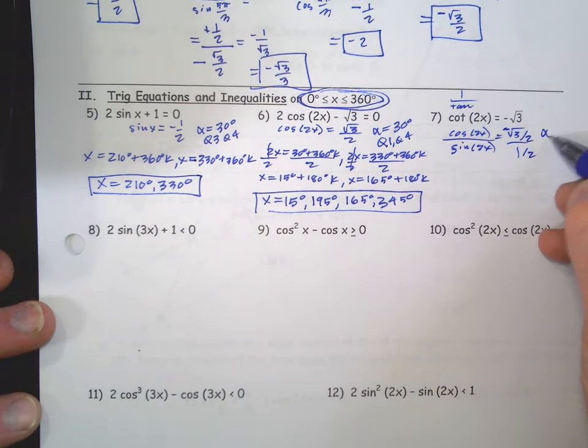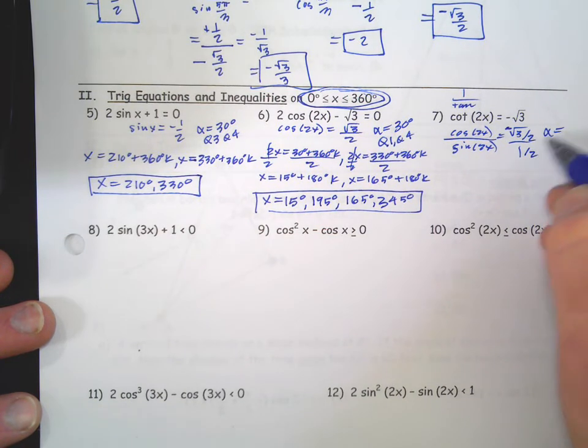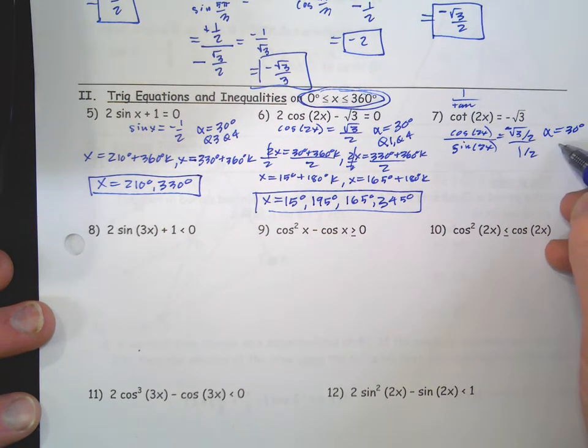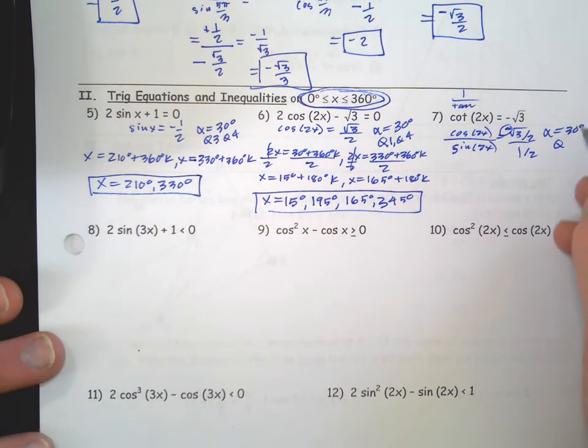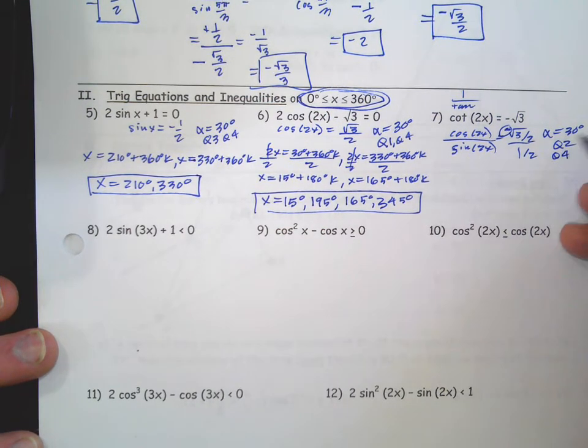So what's alpha? When does cosine equal root 3 over 2 and sine equal 1/2? Just think positive first. Well, that's 30 degrees. Okay, well, what quadrants is one positive and the other negative? Now, this negative doesn't necessarily belong to the top. It could be from the bottom. So what quadrants do they have opposite signs? Quadrant 2, sine's positive, cosine's negative. Quadrant 4, cosine's positive, sine's negative. So those are your two answers.